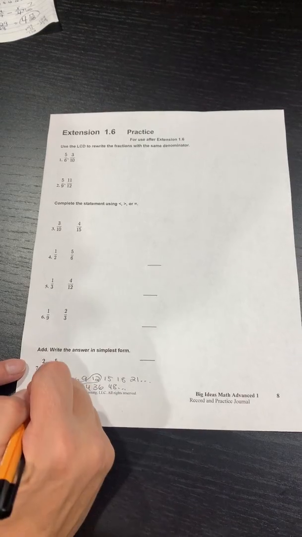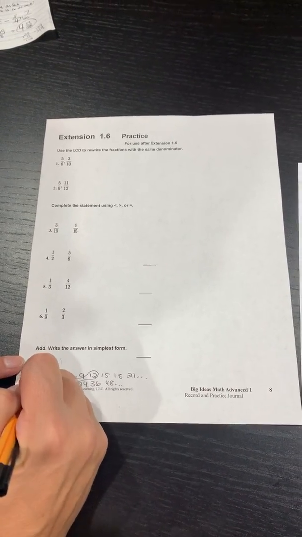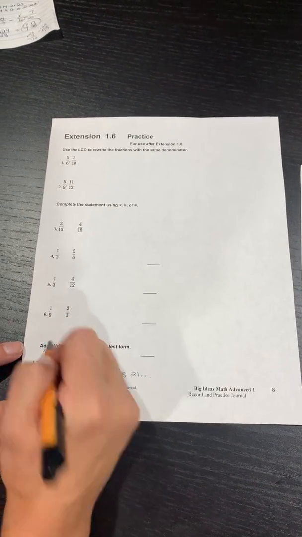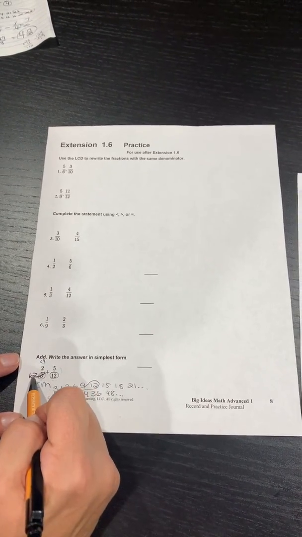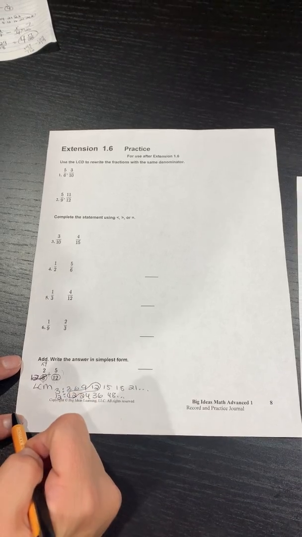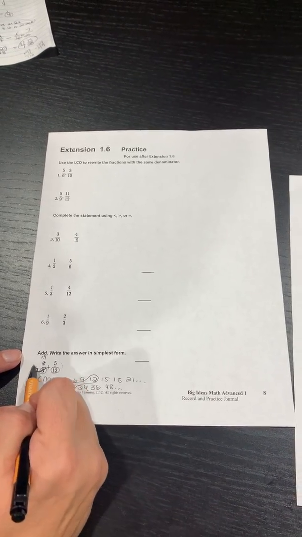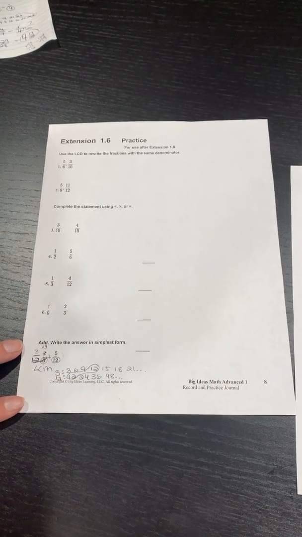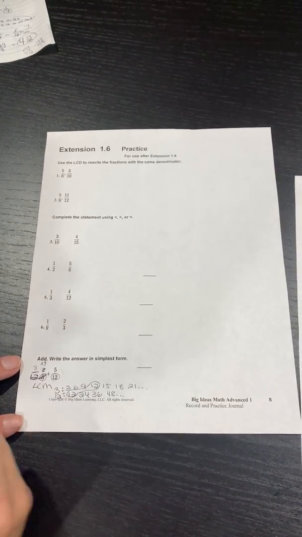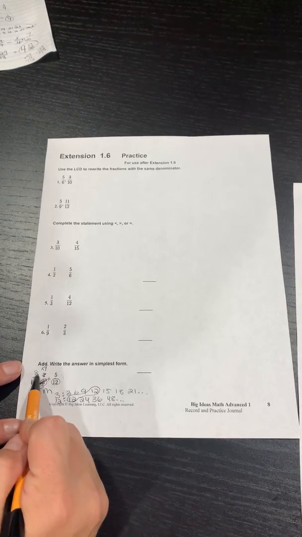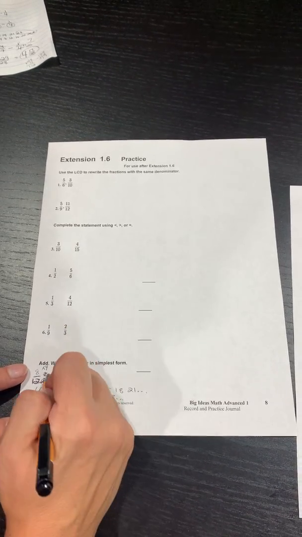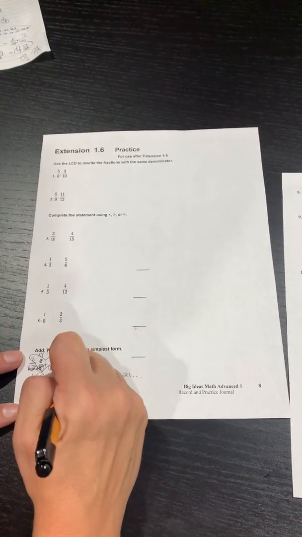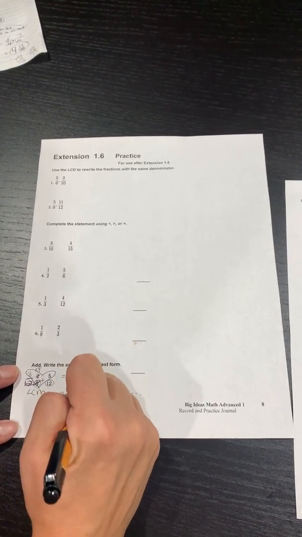2/3 is not good. We want to make this 3 into a 12. Well, how do I get from a 3 to a 12? I have to multiply by 4. So if I multiply the bottom by 4, then I have to multiply my top by 4. 2 times 4 is 8. 8/12 is exactly equal to 2/3. But now that I have common denominators, I can add my problem. I have 8/12 plus 5/12. Now I just need to add my numerators. 8 plus 5 is 13, so my answer is going to be 13/12.